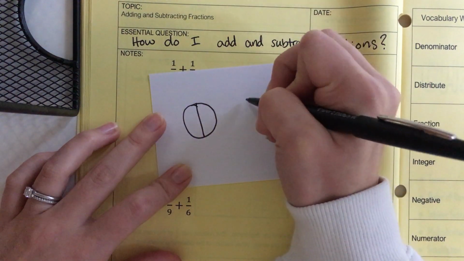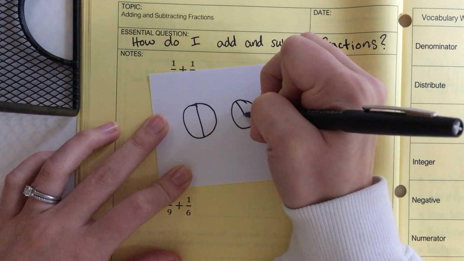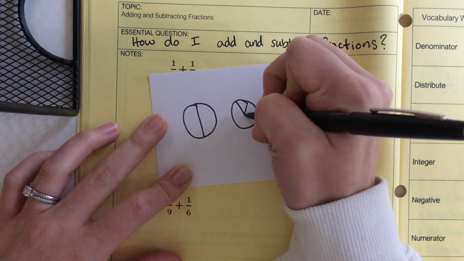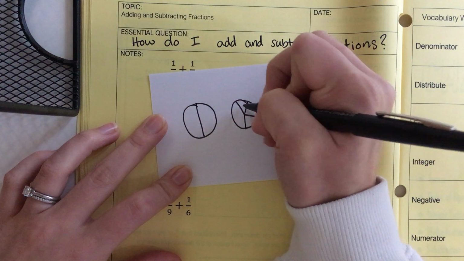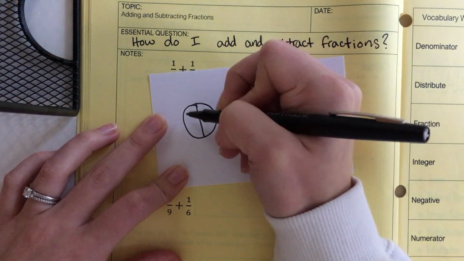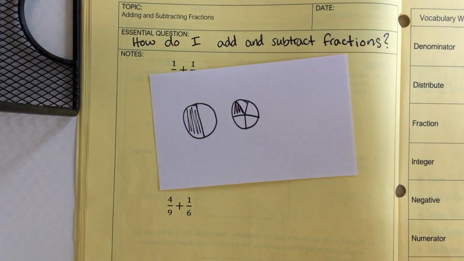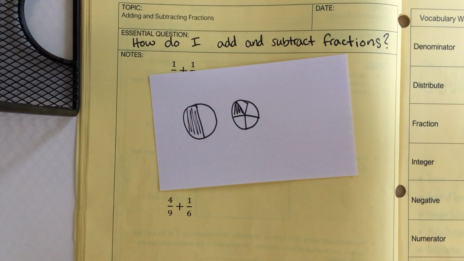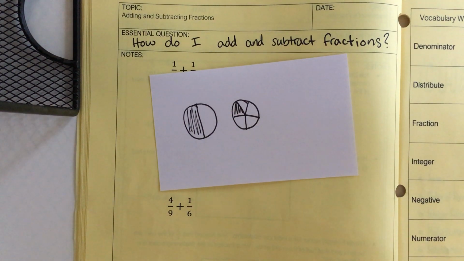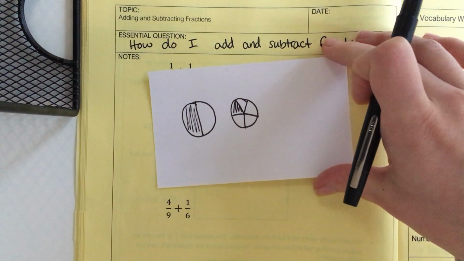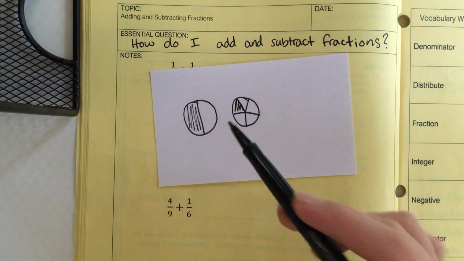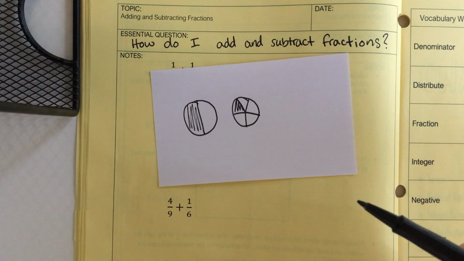But if we have two pizzas and one is cut in half and one is cut into fifths, let's see if I can make this into roughly equal fifths. 1, 2, 3, 4, 5. And we want to add 1/2 plus 1/5. We're looking at two completely different sized things to add them together. And we want to know what part of a whole pizza we are eating, right? There's a big difference there. So we need to talk about pieces of pizza that are the same size.